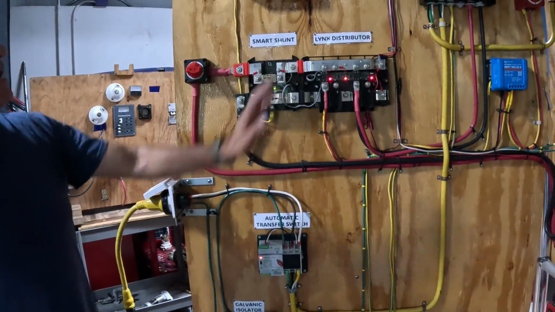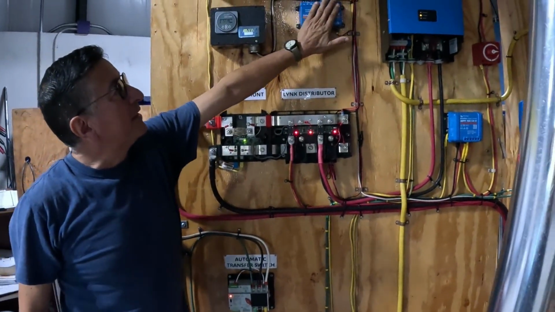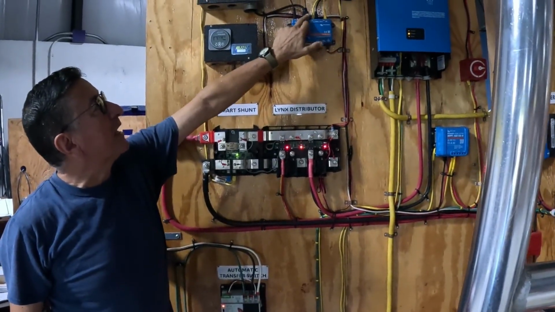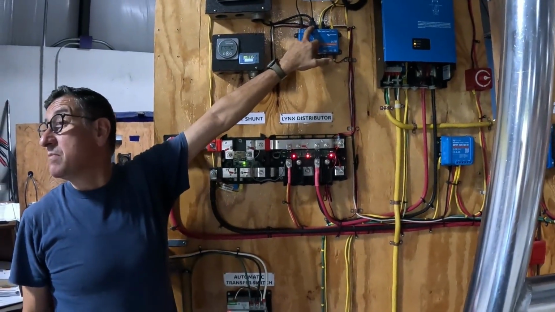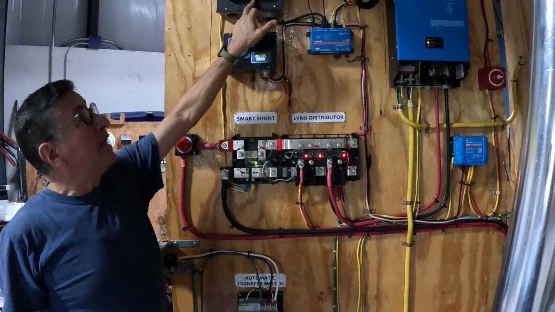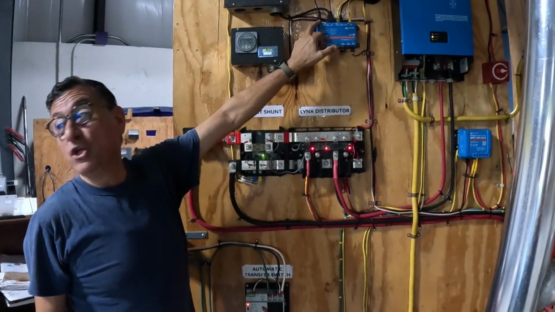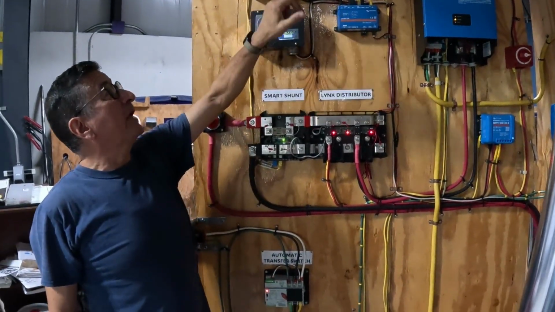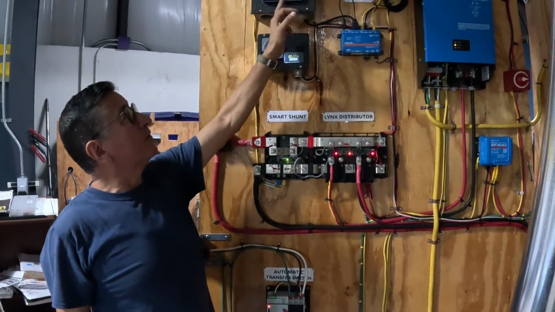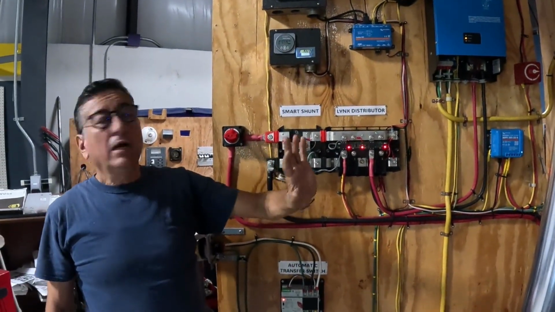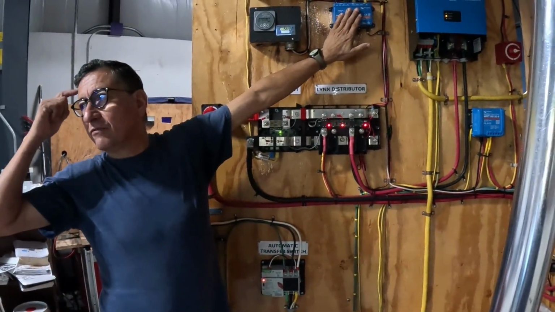Okay, and the Cerbo GX is connected with an HDMI cable to the display, and with a USB cable connected to the display. The display receives information from the Cerbo GX in real time. This is the computer. This is the brain of the system.